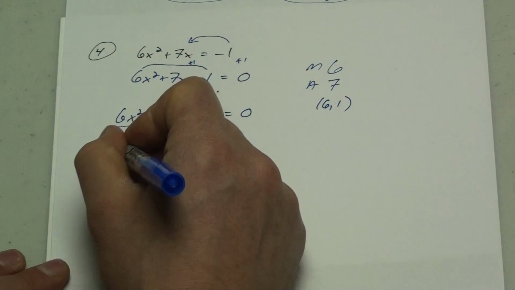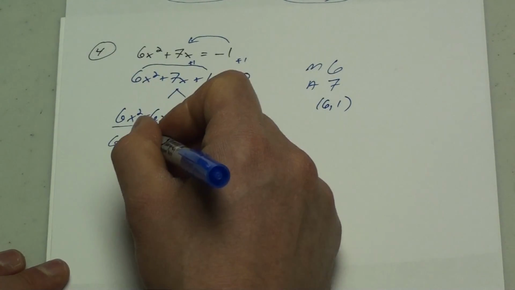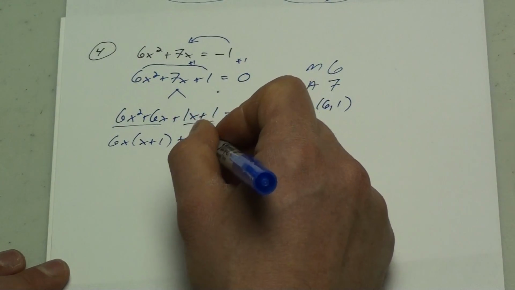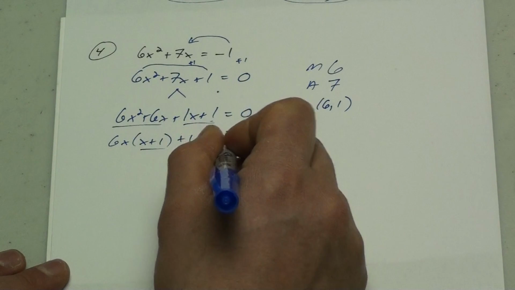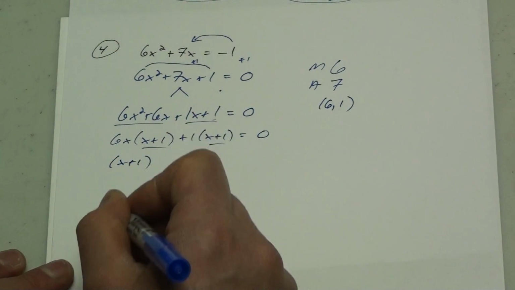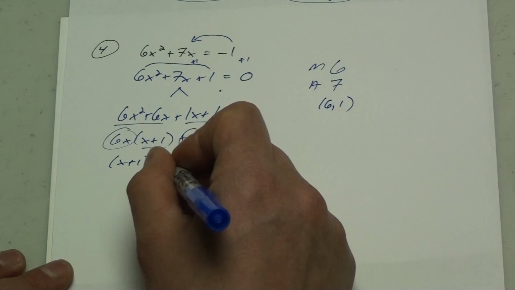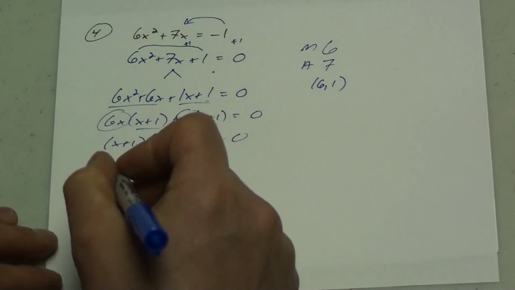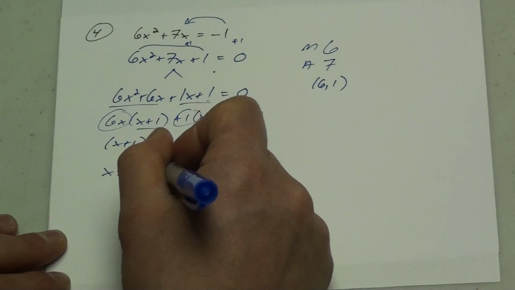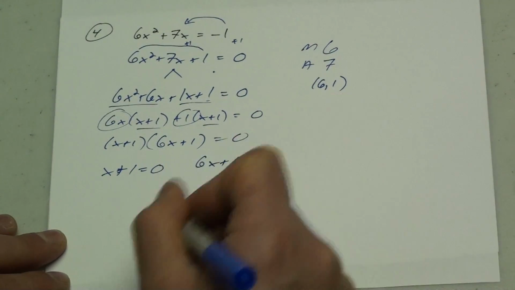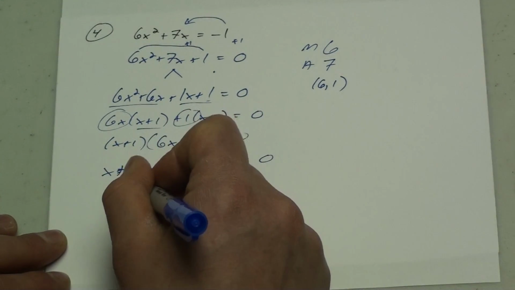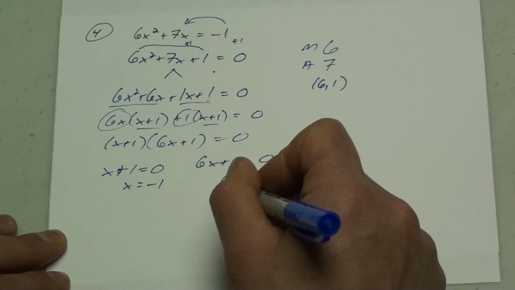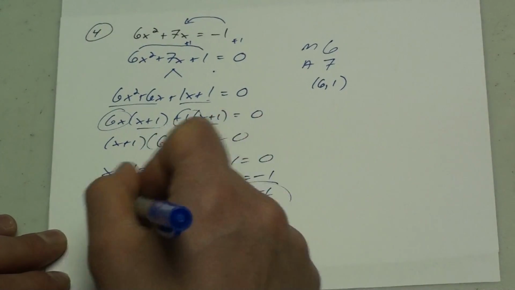I can common factor out a 6x from the first two terms, and I'll get x plus 1. I can take out a 1 from the last two terms, and I'll get x plus 1. X plus 1 is the same binomial common factor. X plus 1, put it in front, and then I have my leftover 6x plus 1 for my second set of brackets. There are my two factors, and again, now I'm going to make my two factors equal to 0 and do it separately. Solve each equation. Subtract 1 from both sides on this one, x equals negative 1. Subtract 1 from both sides here, I get 6x equals negative 1. Divide both sides by 6, and I have my two x-intercepts.